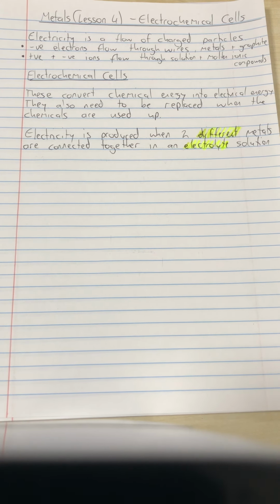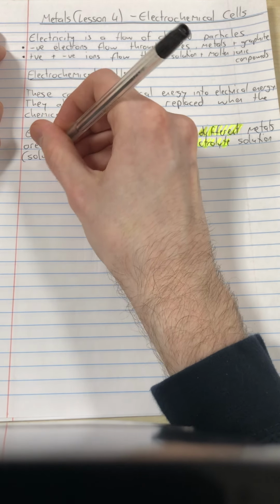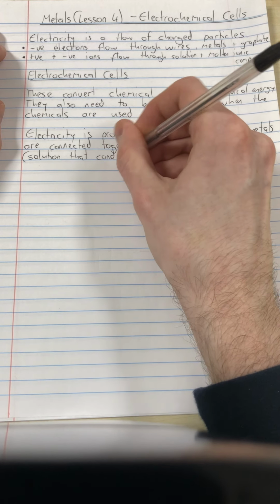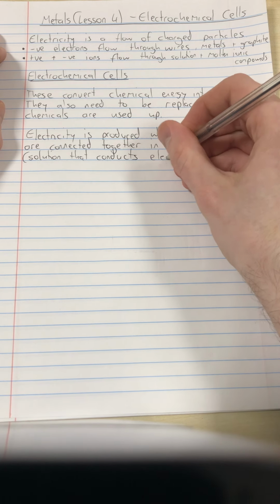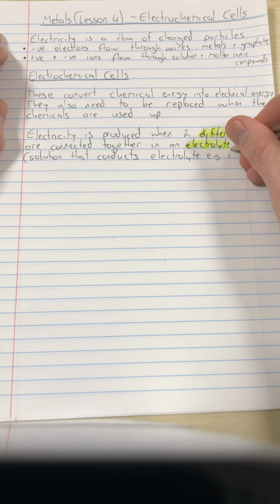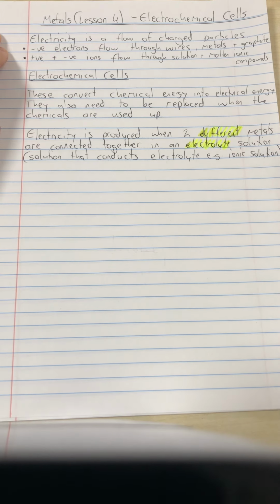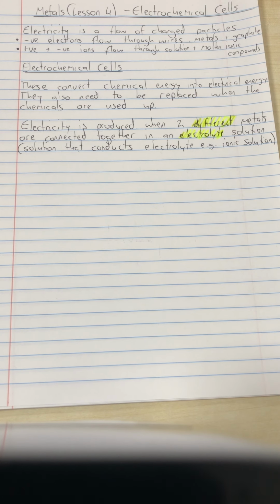So, an electrolyte is a solution that conducts electricity. That's what an electrolyte is. Okay, quite easy to remember. An electrolyte is a solution that conducts electricity. Okay, for example, an ionic solution conducts electricity because the ions are free to move. Yeah? So any ionic solution would be classified as an electrolyte.